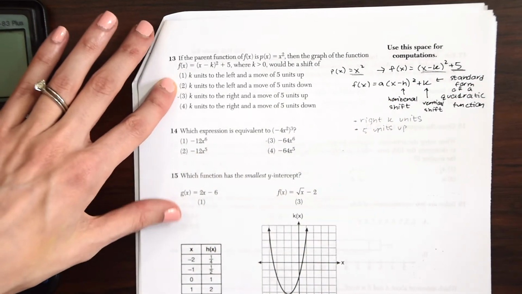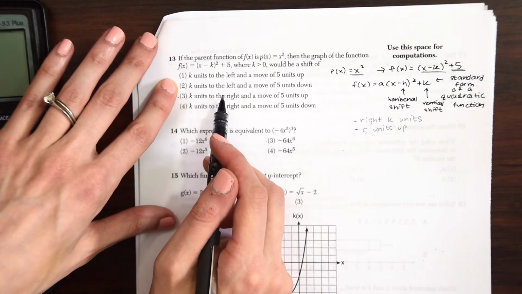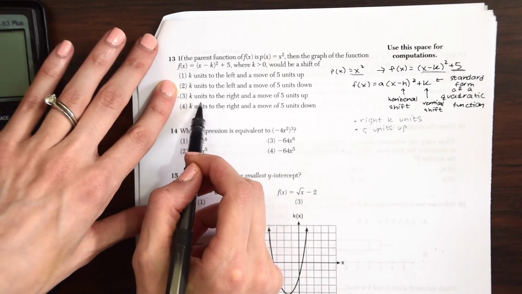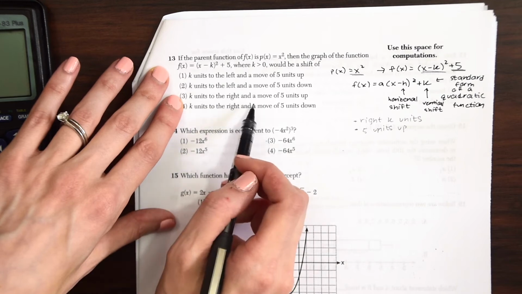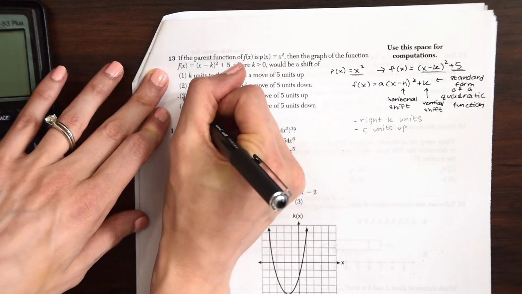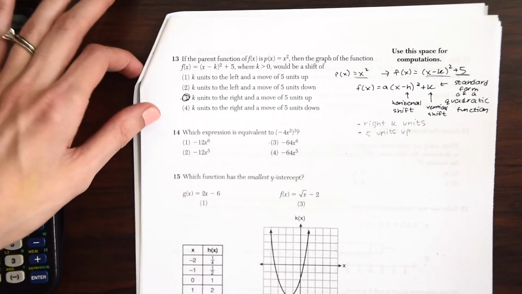Now we need to look for the correct answer choice. So we're going k units to the right, and then 5 units up. So our answer is choice 3.